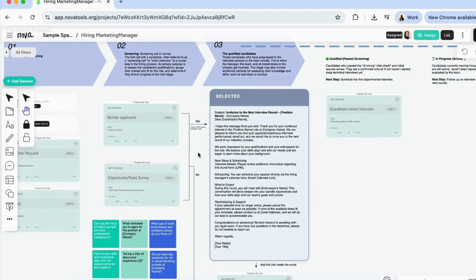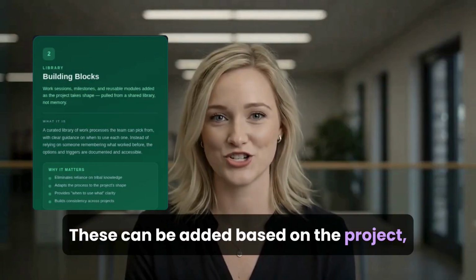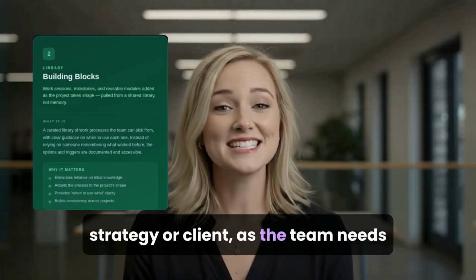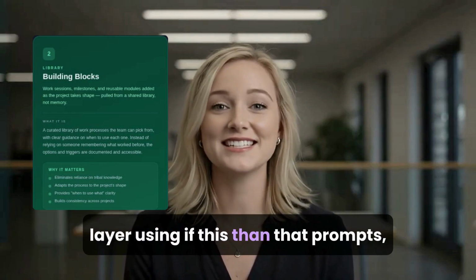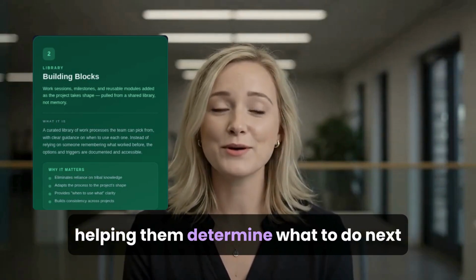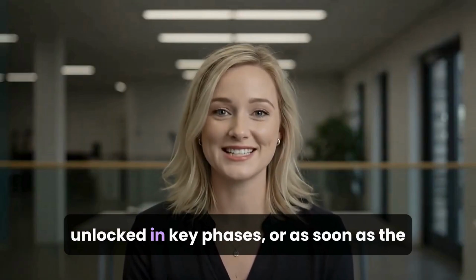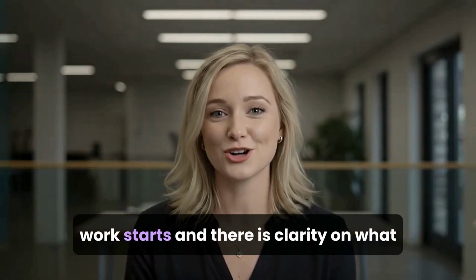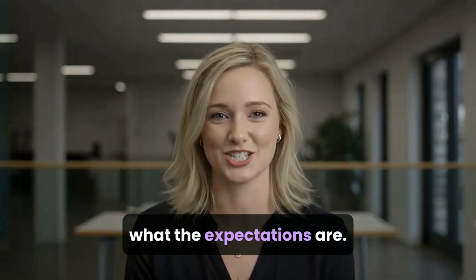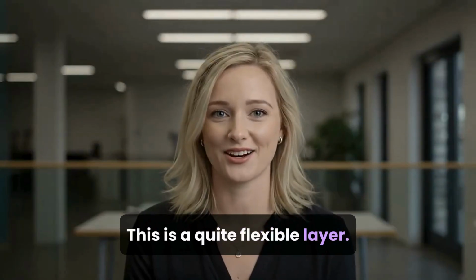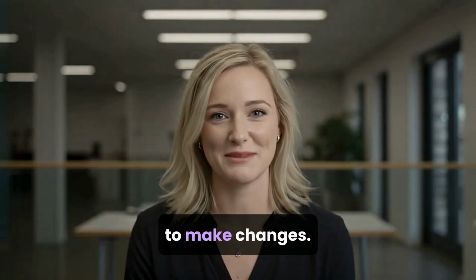Then we have the second layer, the building blocks. Like Legos or bricks, these can be added based on the project, strategy, or client, as the team needs them. The team can find suggestions in the first layer using if this, then that prompts, helping them determine what to do next more easily. These can be added as you go, as work is unlocked in key phases, or as soon as the work starts and there is clarity on what must be done, decided, and delivered, and what the expectations are. This is a quite flexible layer. The team has access to a library and adds what they need, with the flexibility to make changes.